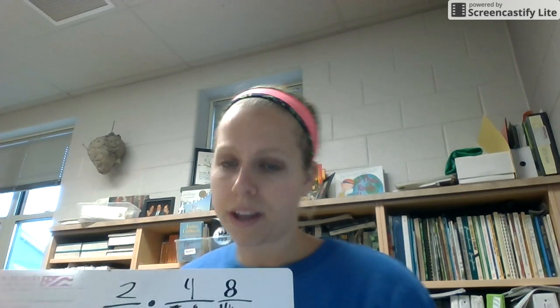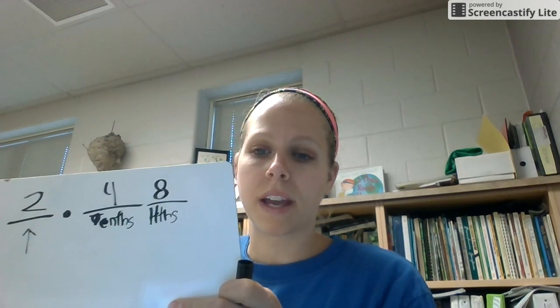And our decimal's here, and then we have our tenths and our hundredths. For example, if I have 2 and 48 hundredths, it would look like this, 2 and 48 hundredths.